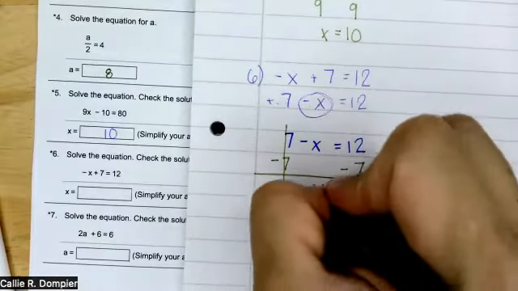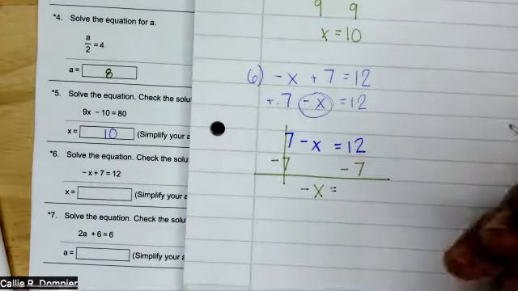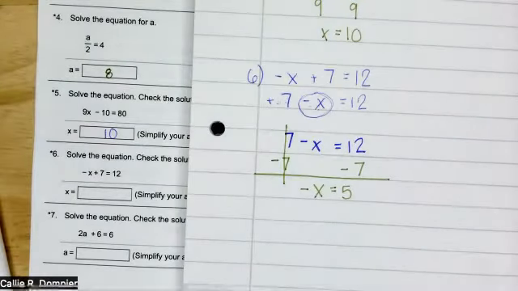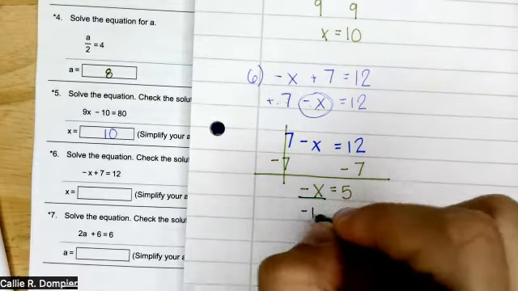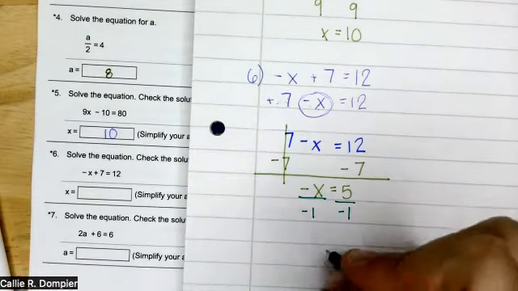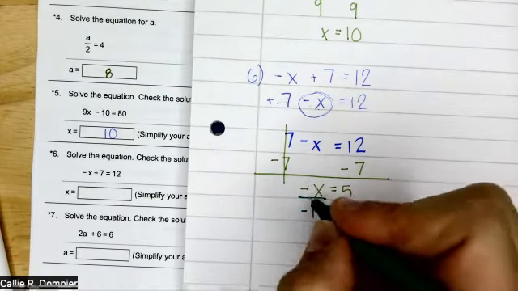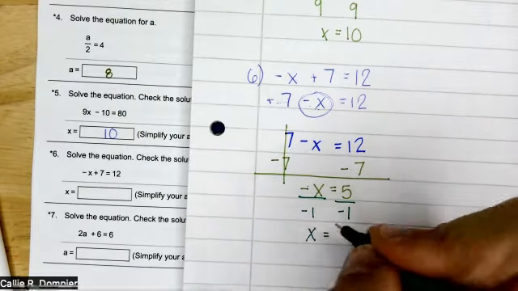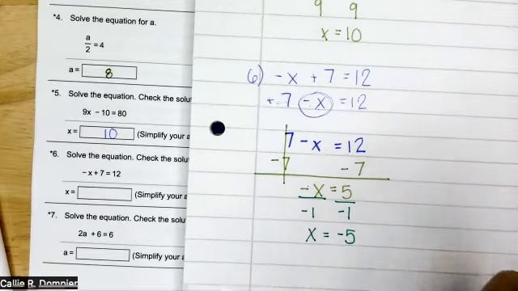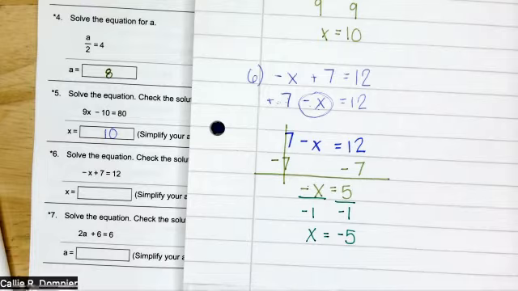We still have the negative x, and then 12 minus 7 is 5, right? Negative x equals 5, but I'm not trying to find negative x. I'm trying to find x, so I'm going to divide by negative 1. Divide by negative 1, because anything divided by 1 is itself, but negative divided by a negative becomes a positive. Positive divided by a negative becomes a negative. So basically just changing both of those signs so that the x is positive.